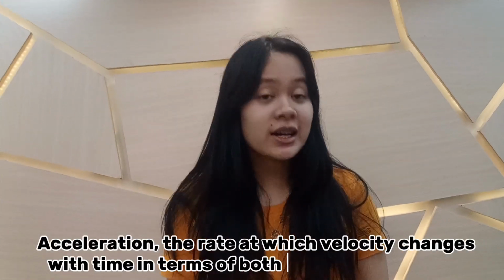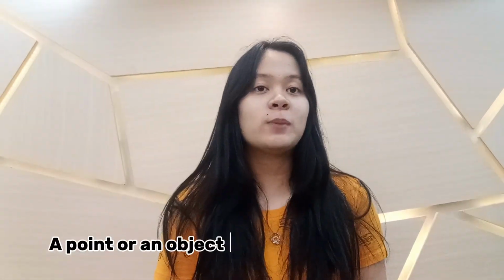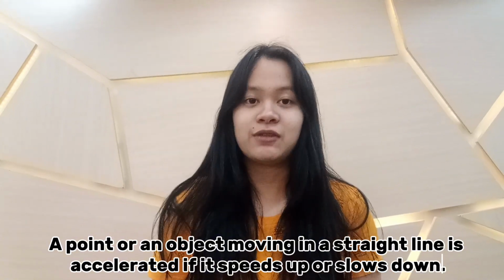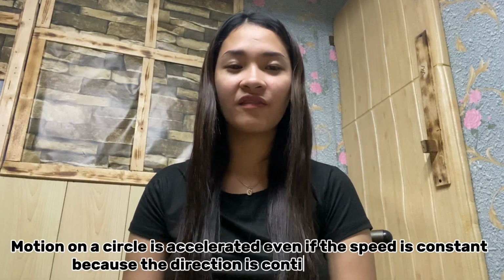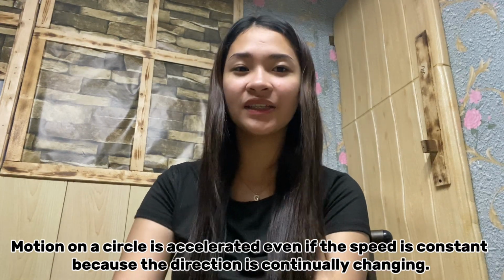Acceleration, the rate at which velocity changes with time in terms of both speed and direction. A point or an object moving in a straight line is accelerated if it speeds up or slows down. Motion in a circle is accelerated even if the speed is constant because the direction is continually changing.